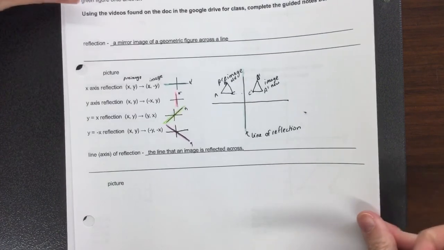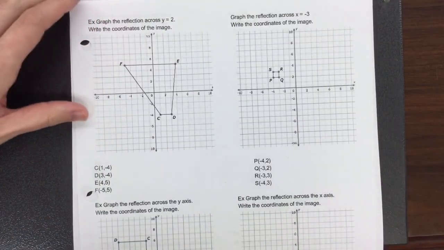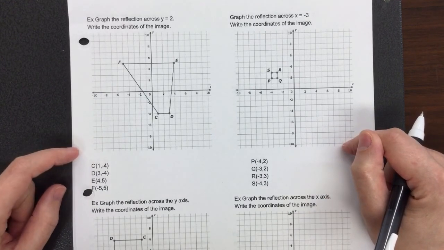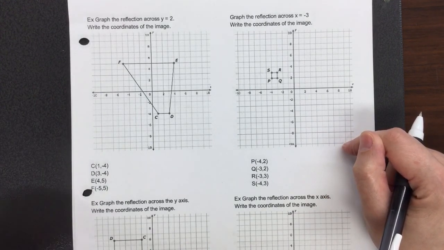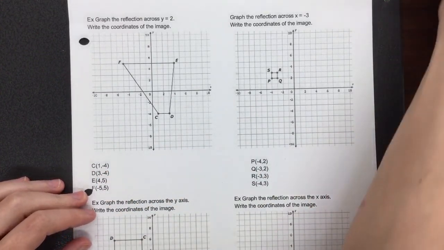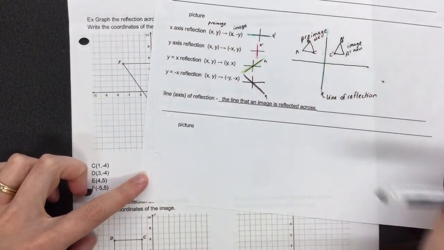Okay, so to start looking at some examples. The first 2 examples are going to be the ones that don't really have any rules to go with them, and you've got to count in order to be able to get them. They could still ask you to write the points, and then the last 4 are going to be the ones where I'm going to use these rules right here.